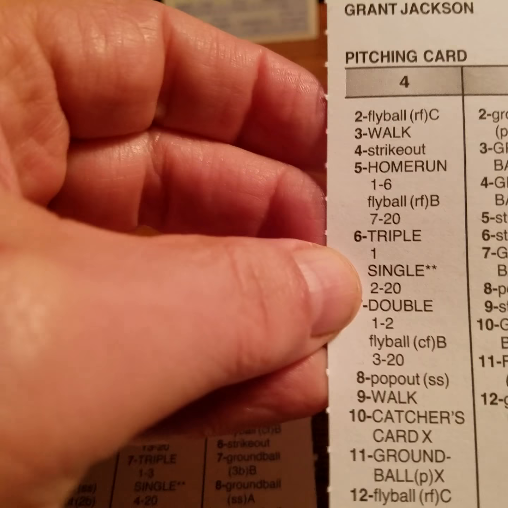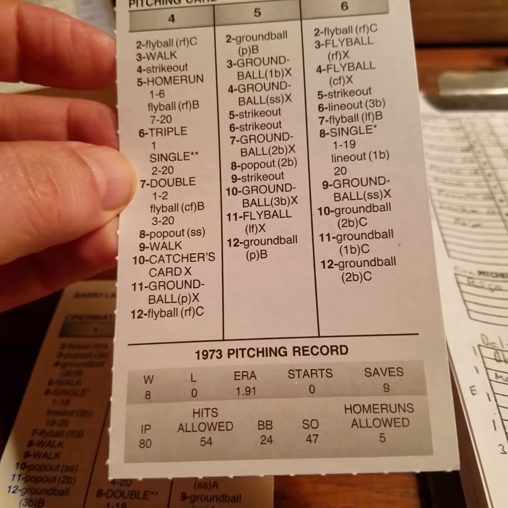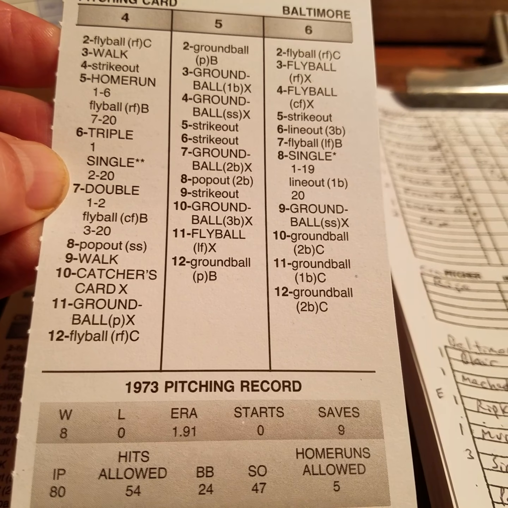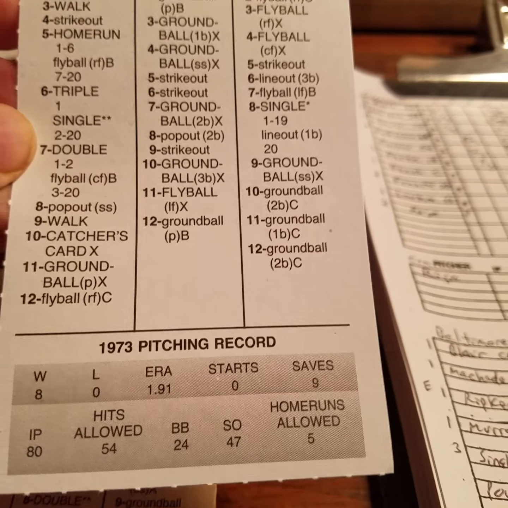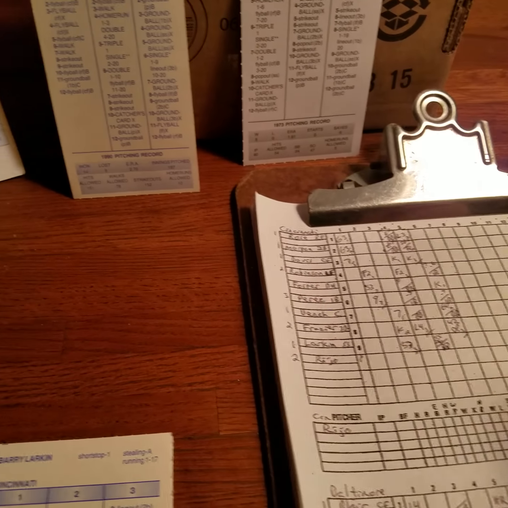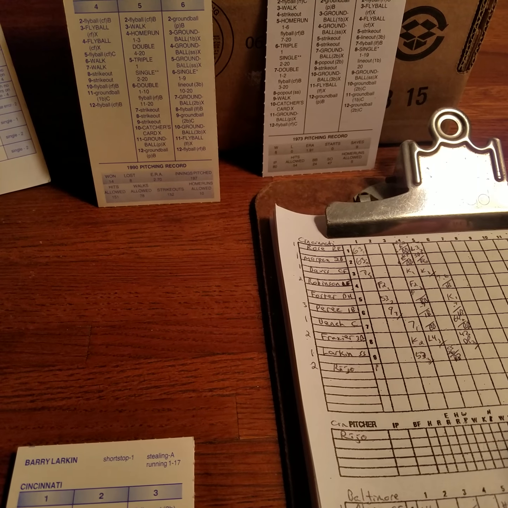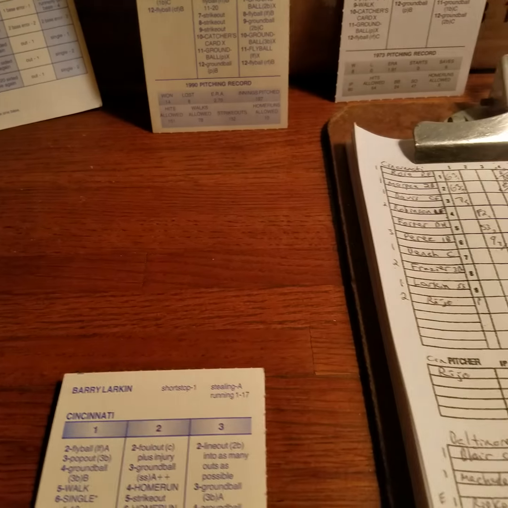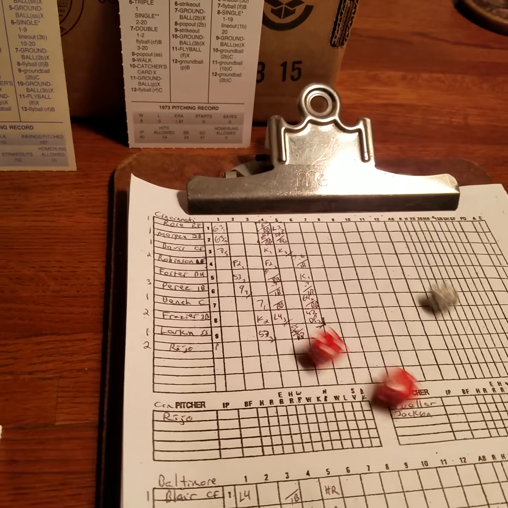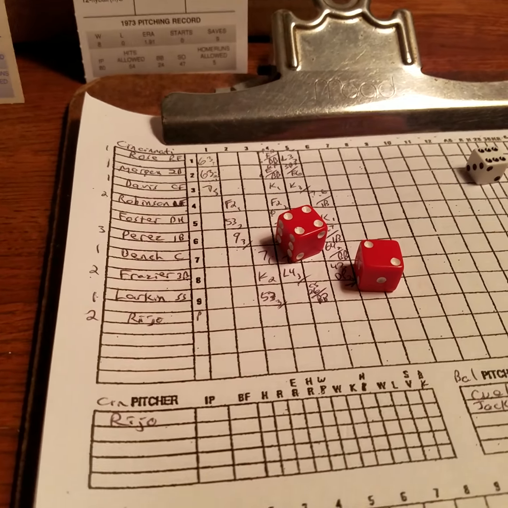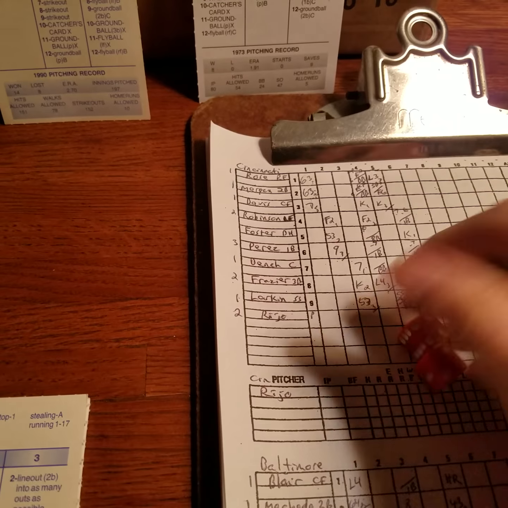Okay, top 7, and the Orioles have gone to their bullpen for Grant Jackson, his 1973 season. He was 8-0 with a 1.91 ERA to go with 9 saves. So Grant Jackson, another lefty, will be in to relieve Cuellar to start the 7th inning, facing Barry Larkin, bottom of the order. It's a 6-6 against Grant Jackson. And that's a line out to third. So line out to Machado.